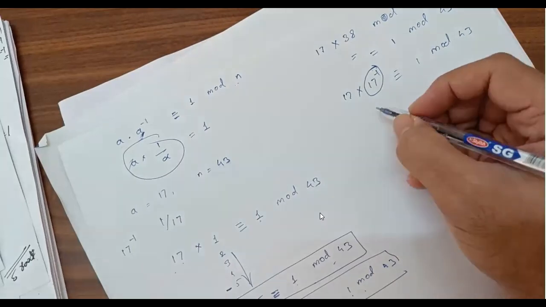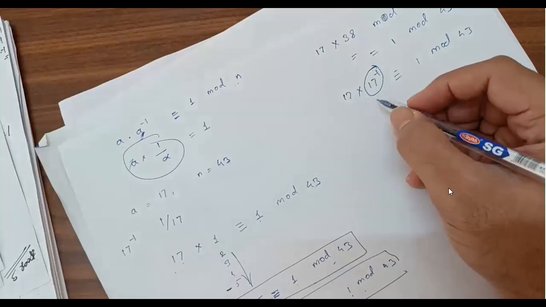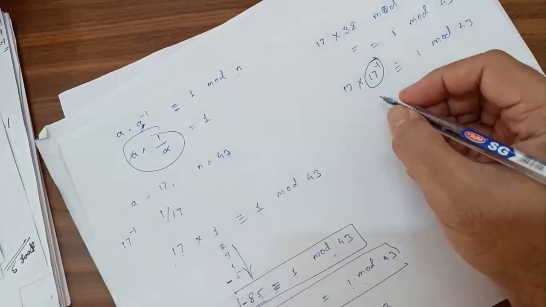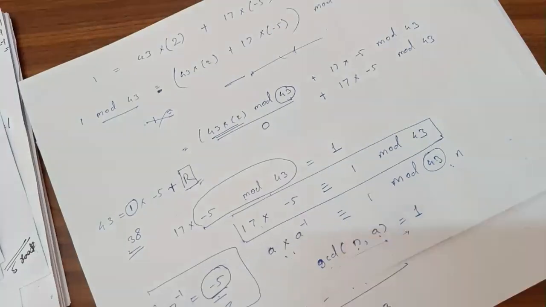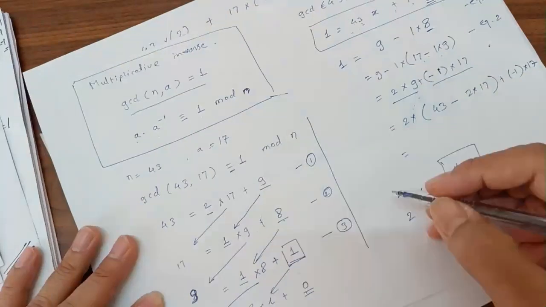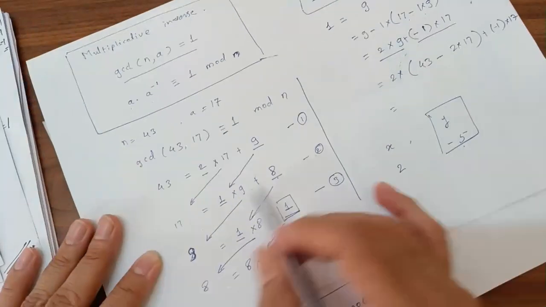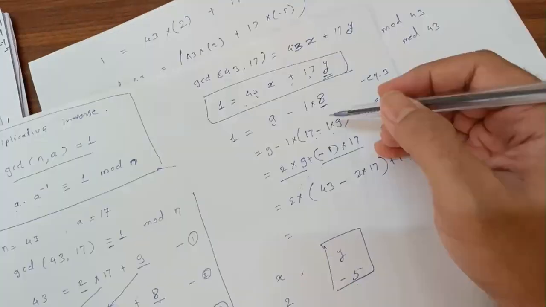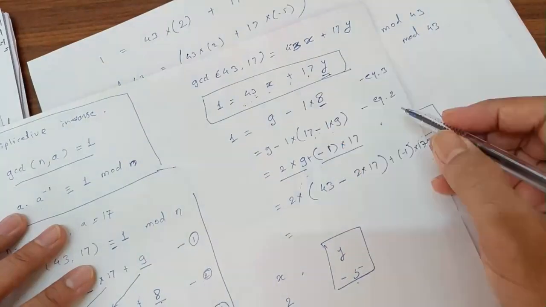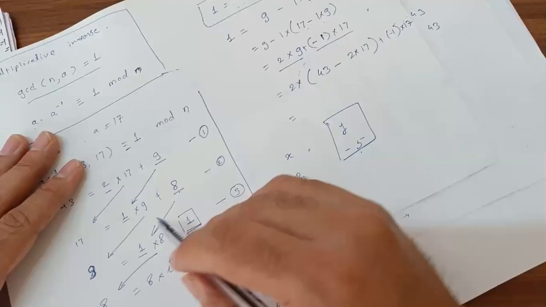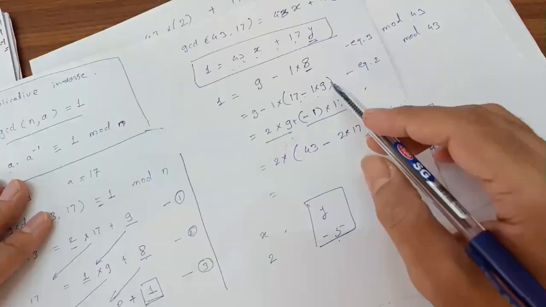So I hope you have understood what is multiplicative inverse. Yes, sir, I've understood. But have you understood the process, how to solve the example? Yes, sir, understood. Okay, so first you have to do the Euclidean algorithm. You have to find out these equations. Next step is to find out extended Euclidean, the values of x and y. Okay, so where you are using these equations to find out these values.